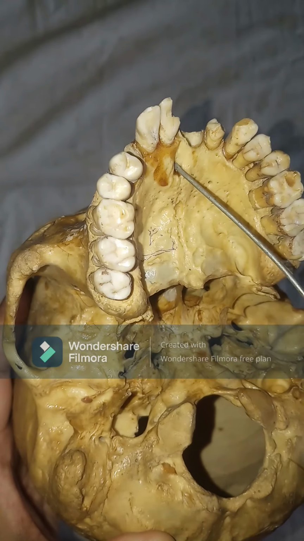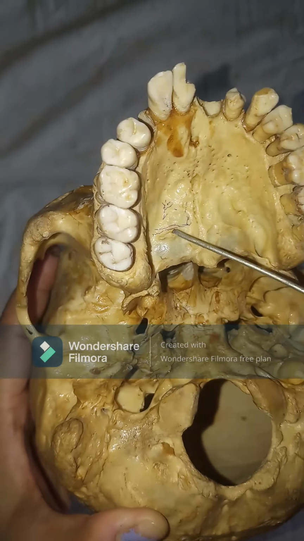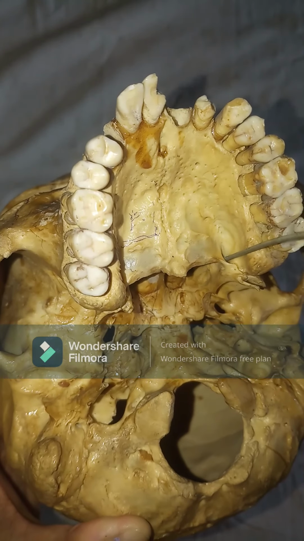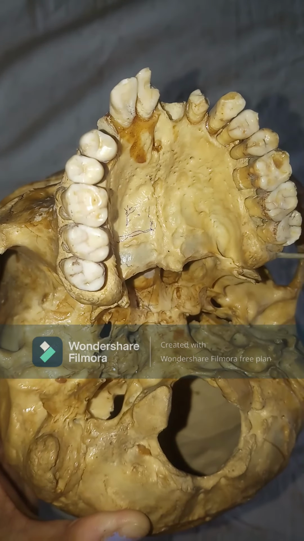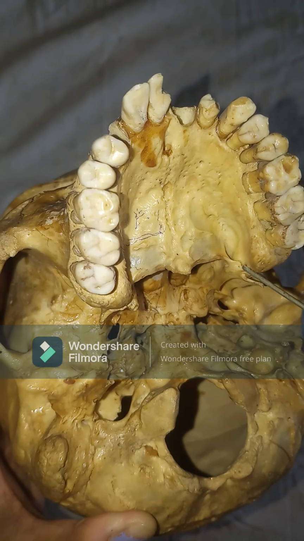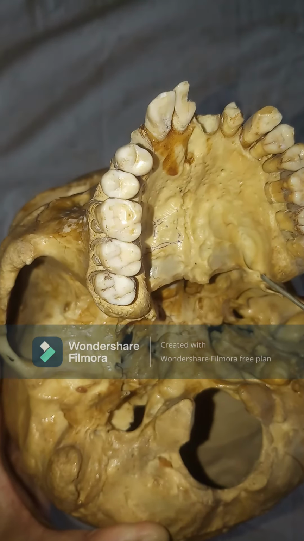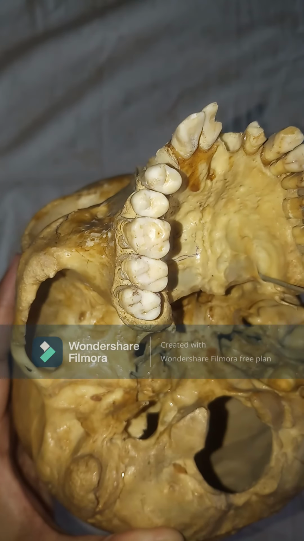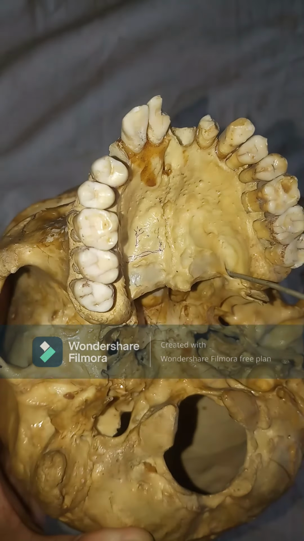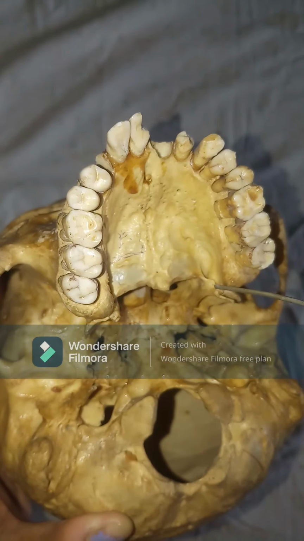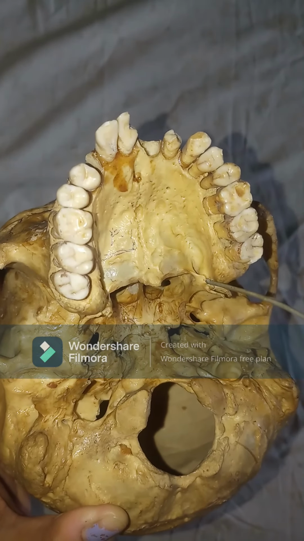Now we are seeing this is the incisive fossa. If you see posterolaterally, here is the greater palatine foramen, and just behind it there are 2 to 3 lesser palatine foramens. From the greater palatine foramen pass the greater palatine nerves and vessels.